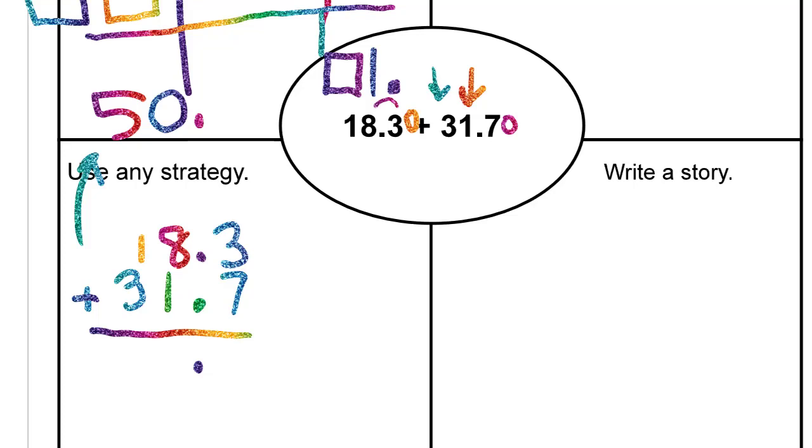Yeah, so we would do something like that. But you could do something else. You could use pounds. You could say one object weighs 18 and 3/10 pounds, and the other object weighs 31 and 7/10 pounds. It's up to you guys. We could say that my cat, Cletus, weighs 18 pounds and 3 ounces. Well, that wouldn't be the same, because ounces are not tenths of pounds. 18 and 3/10 pounds. Thank you.